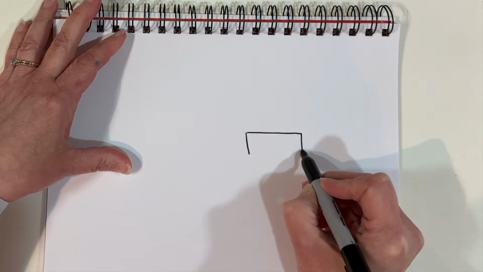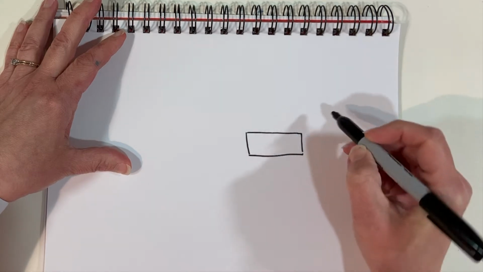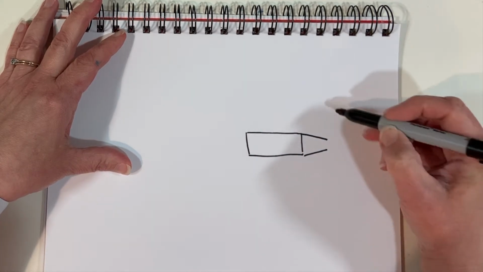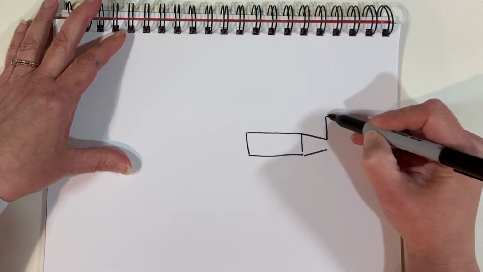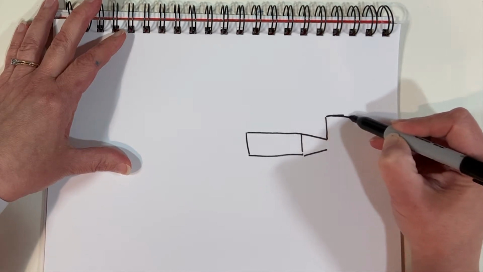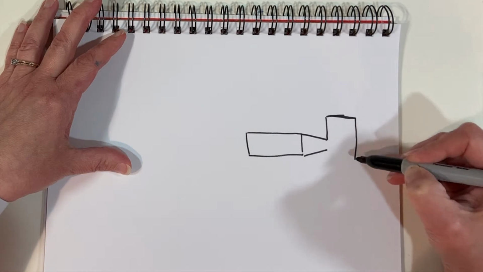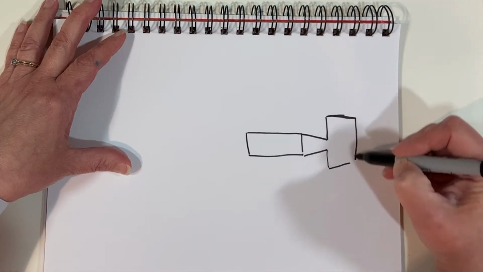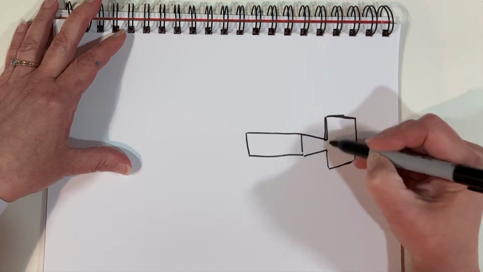I'm going to start with a rectangle, and this is kind of a tough building to draw, especially since we want it to look sort of three-dimensional. So if I start going too fast, just pause and catch up. You can see I'm using a Sharpie. To make it easy for you to see, I would suggest starting with a pencil.